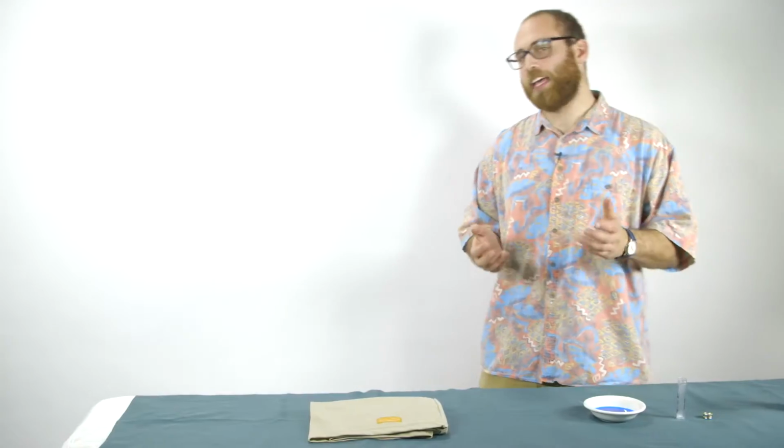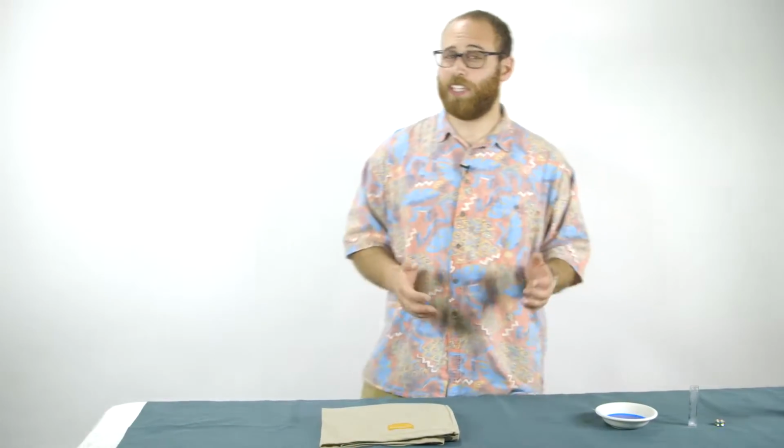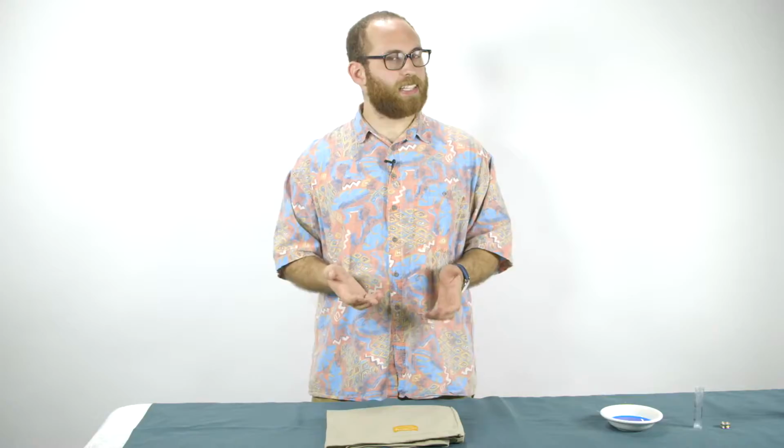Now that you understand what capillary action is and what the difference is between hydrophilic and hydrophobic, we can start talking about what exactly moisture wicking is and how it's an example of a science-based technology that's inspired by a natural phenomenon. The way moisture wicking technology works is that it draws sweat away from your body, pulling it to the outer surface of a material where it can evaporate more quickly.